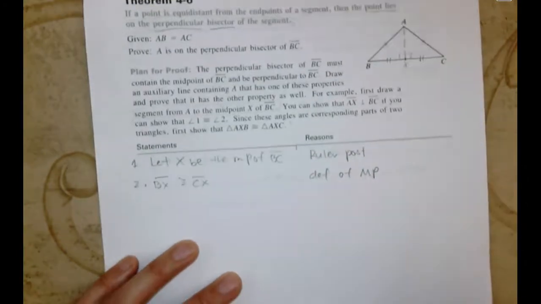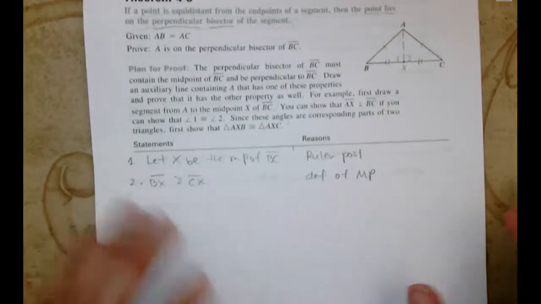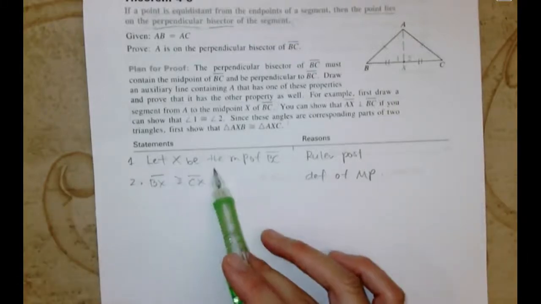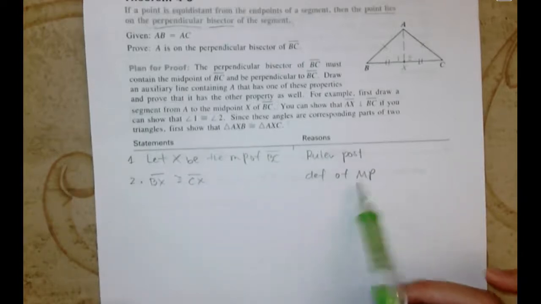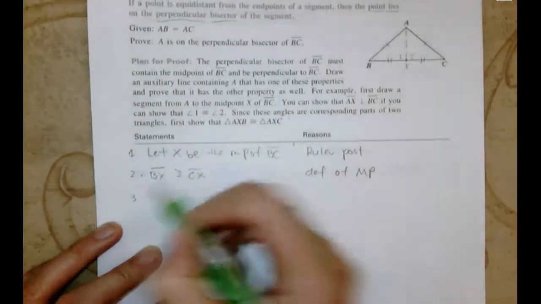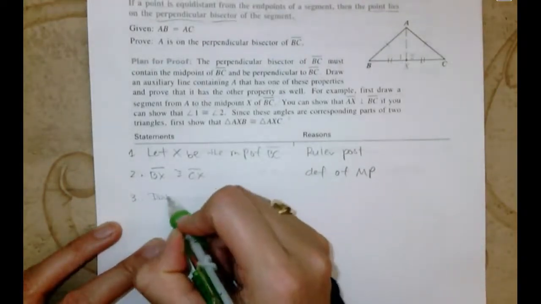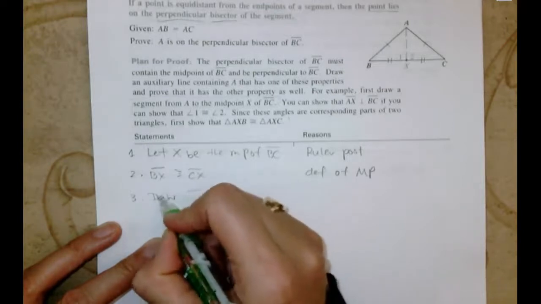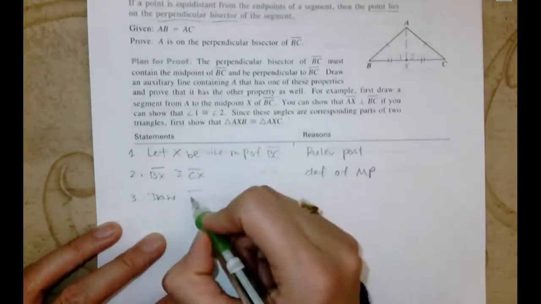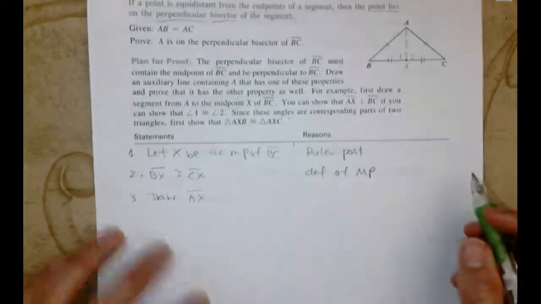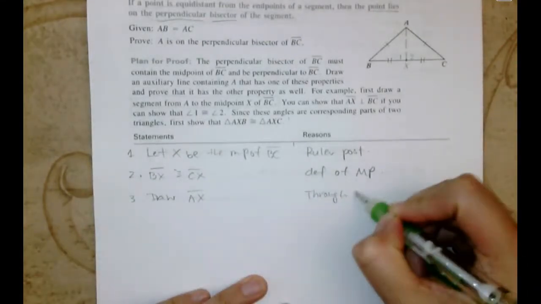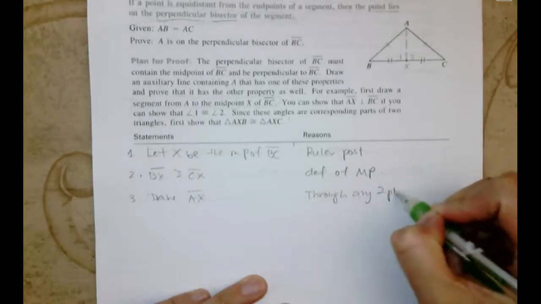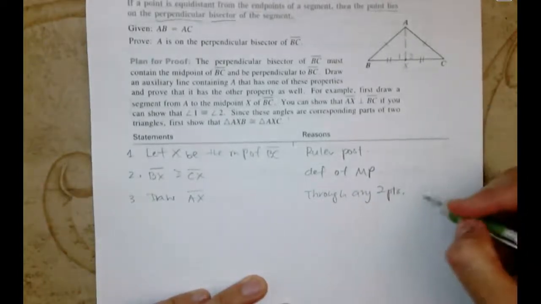Now, if you're not secure with how to use the definition, you should say that if X is the midpoint of BC, then BX is congruent to CX, because that's what the definition of midpoint is. Okay, right. And 3, draw segment AX, and through any 2 points there is exactly one line.